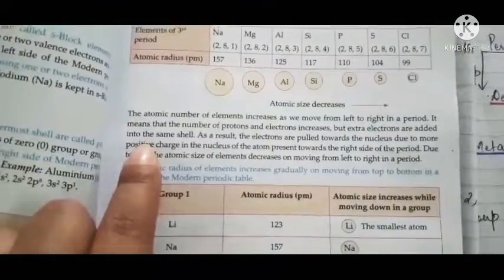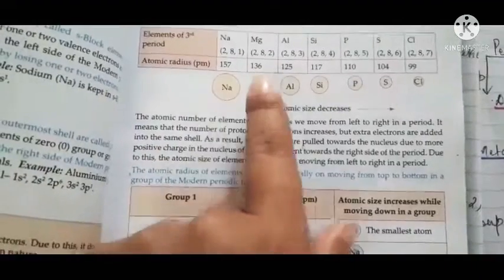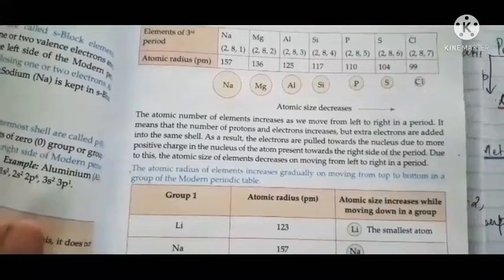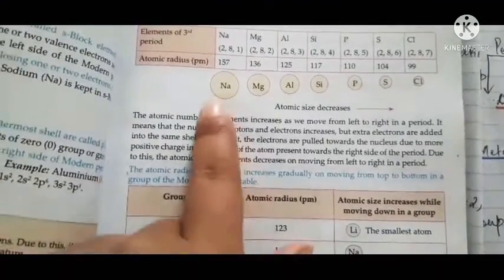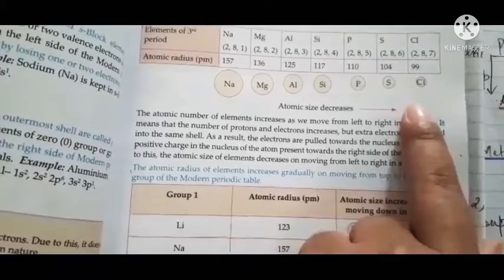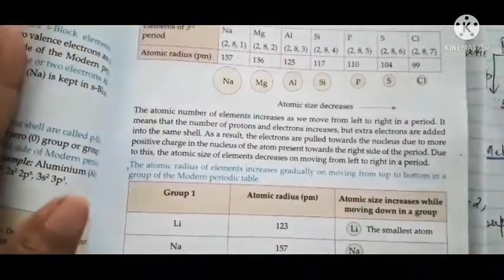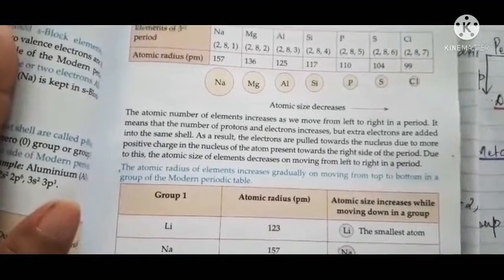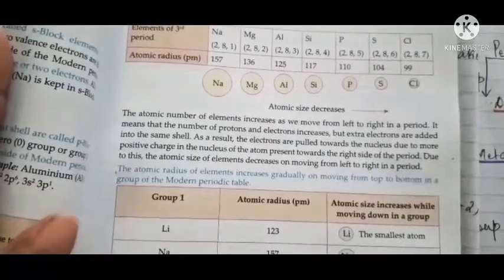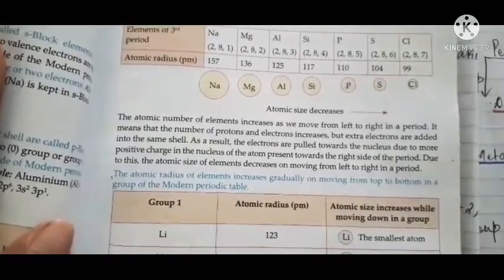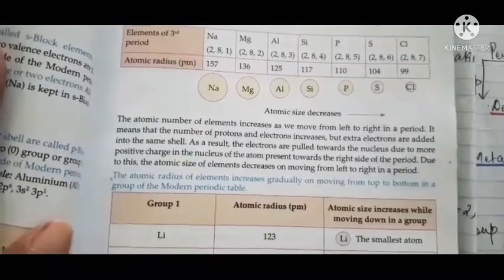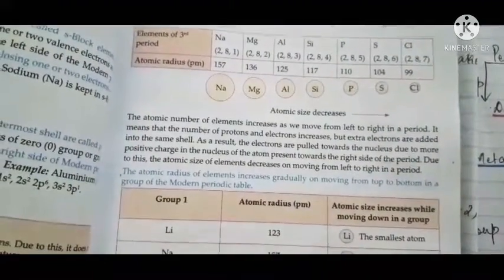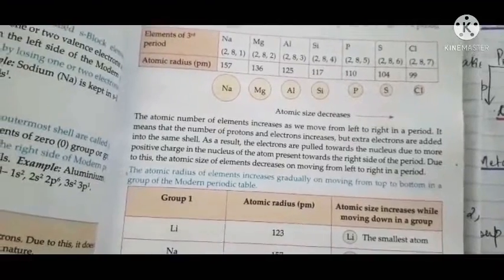As we go from left to right in a period, the atomic radius decreases. It is because the number of electrons is increasing, but it is increasing in the same valence shell. So the electrons are being added in the same valence shell. More electrons and more protons are added as you go from left to right, so there is a stronger attraction between the nucleus and the valence electrons.